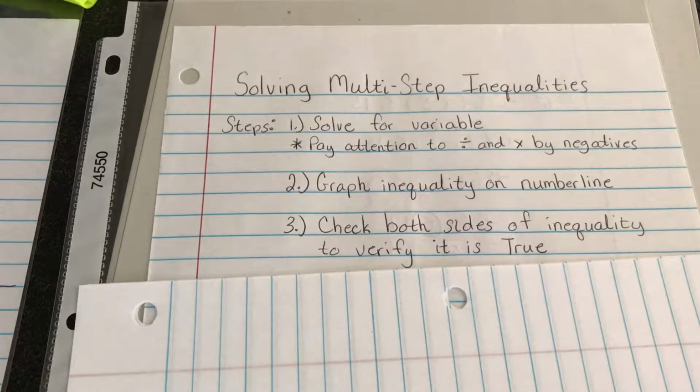Okay. So then what you're going to do is graph the inequality on a number line. And then we check both sides of the inequality to verify it's true. We're actually going to do that only to one of our examples so I can explain to you why the inequality looks the way it does, okay? So here we go. Let's do our first example.